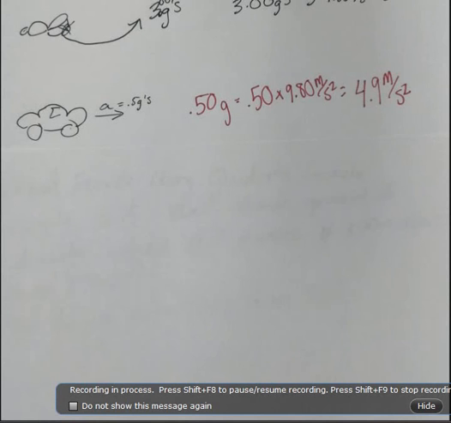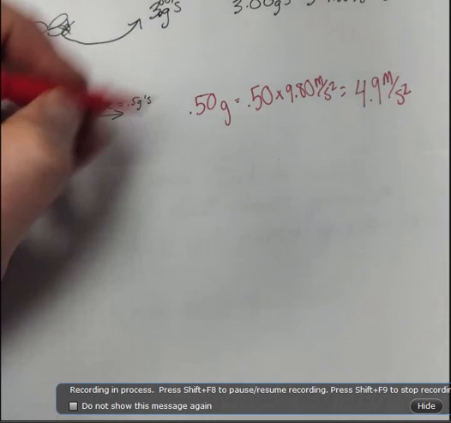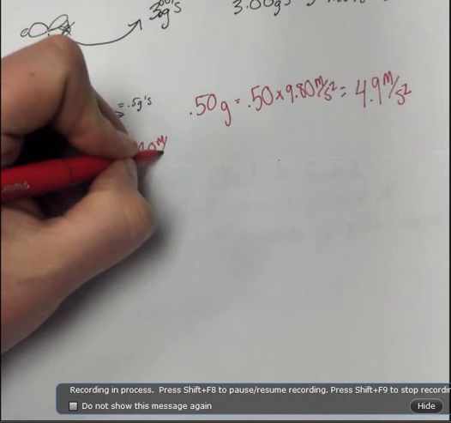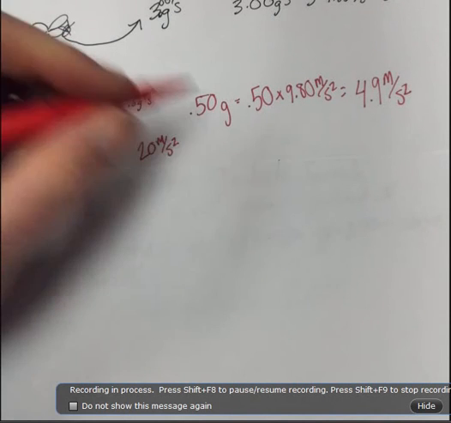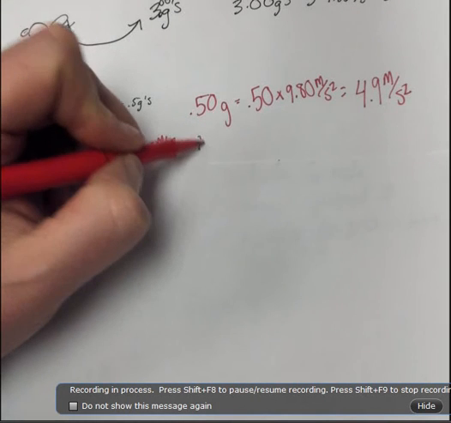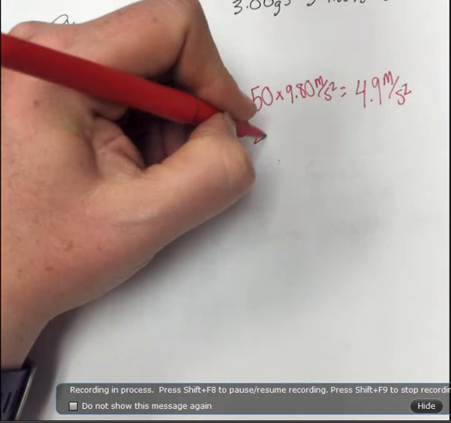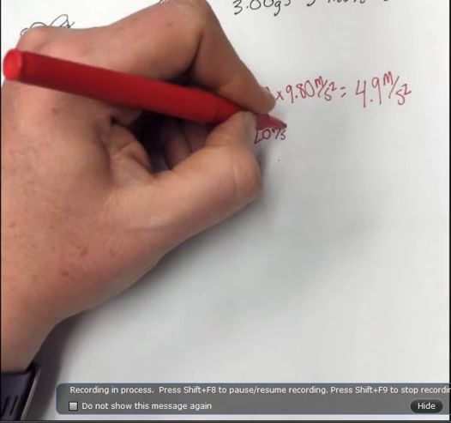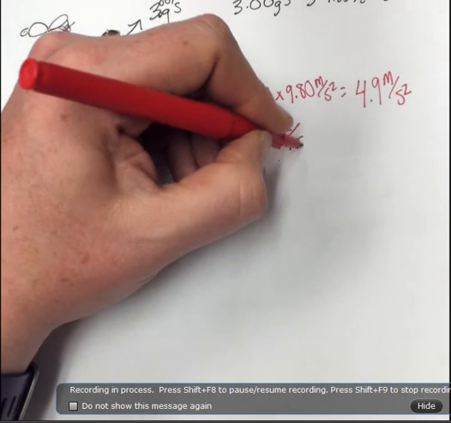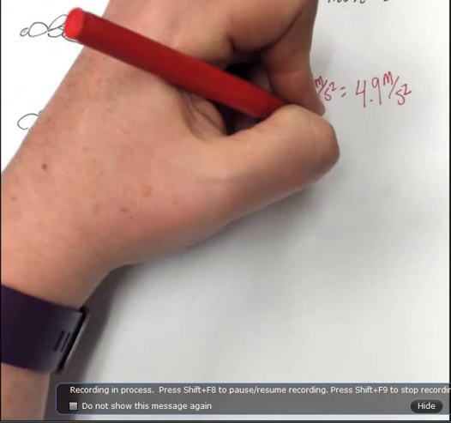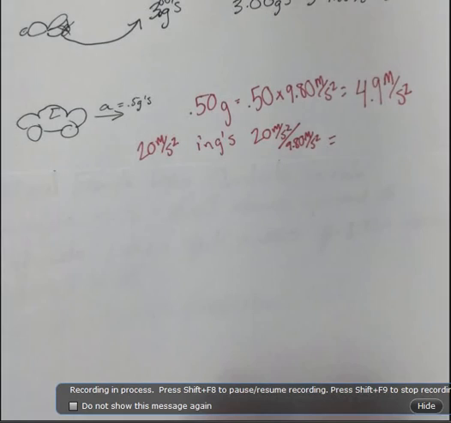And so that's how you report. If you have a value, like say you are accelerating at a rate of 20 meters per second squared, and you were going to report that in g's, you'd take that 20 meters per second squared, divide it by 9.80 meters per second squared, and you'd get your magnitude of acceleration in g's. It's just going to be 20 divided by 9.8, which is going to be 2.04 g's.